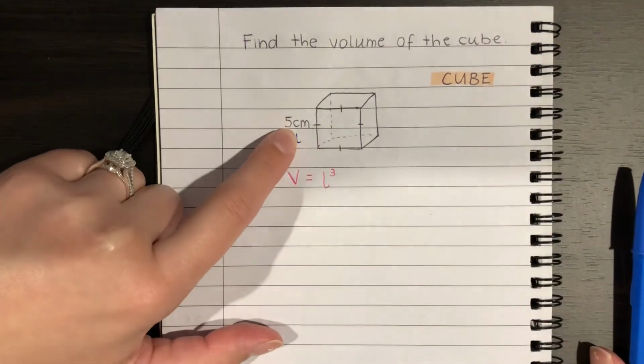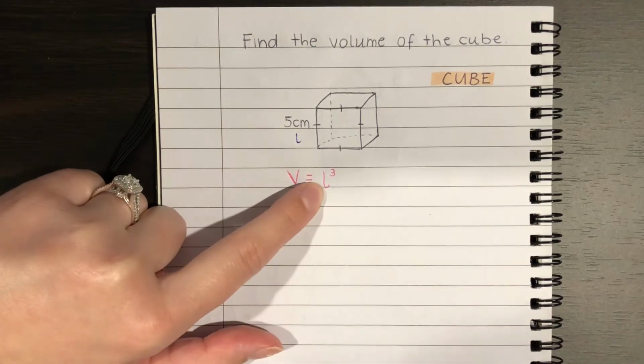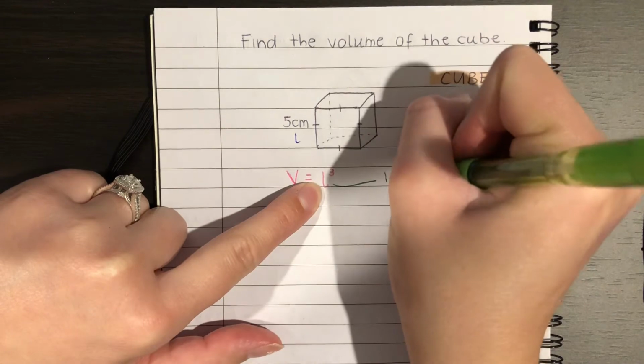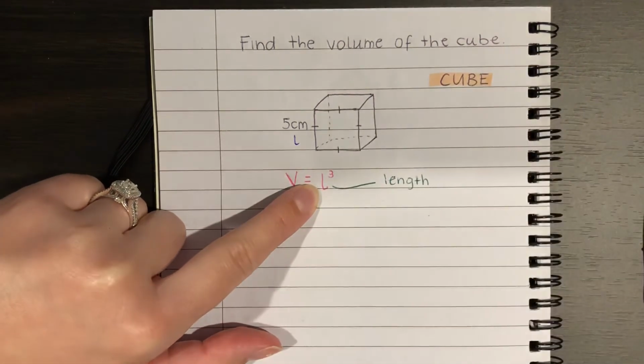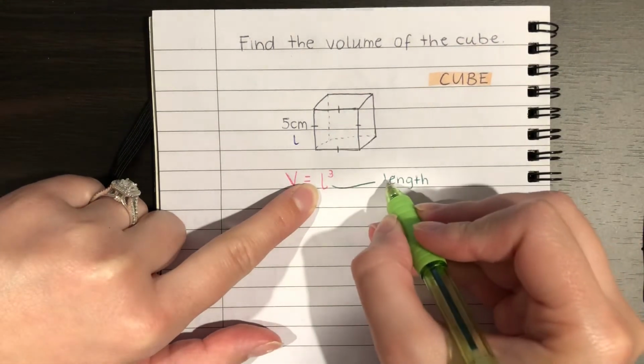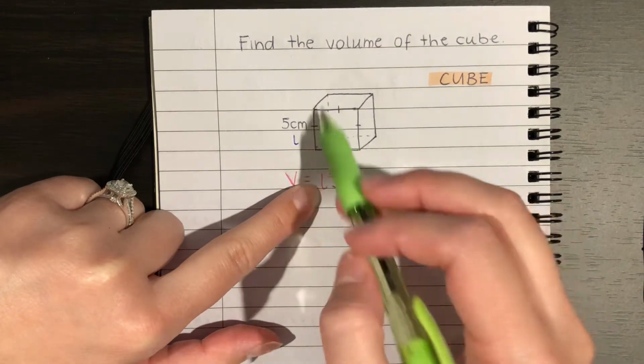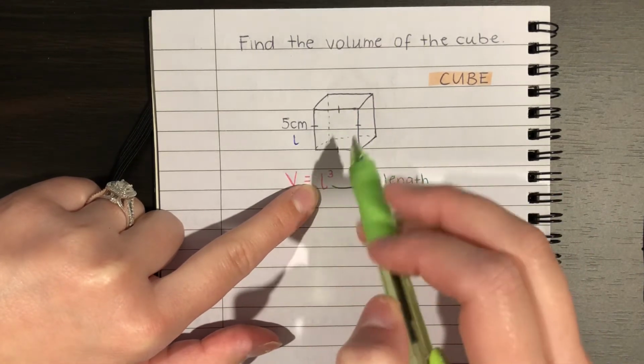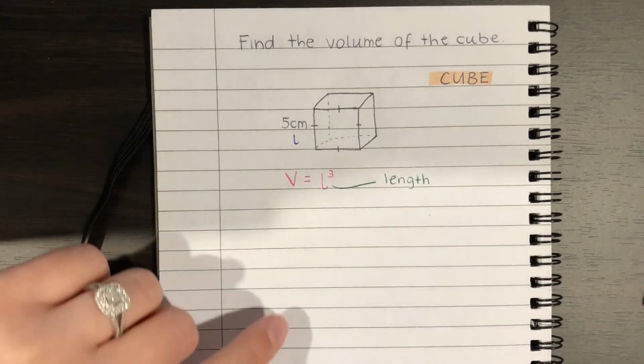So I'll just mark that as L, and I'll just write here that L means length. Okay, a cube is pretty easy because no matter what cube it is, all the sides are just going to be the same number. So it should be pretty straightforward.